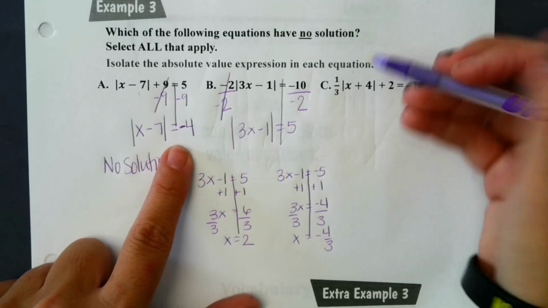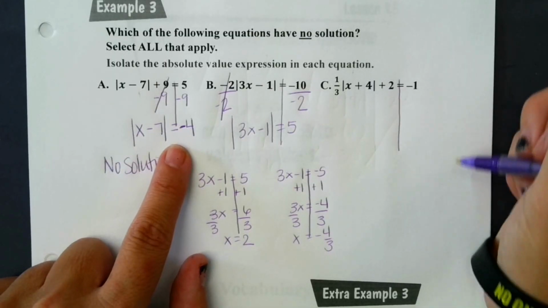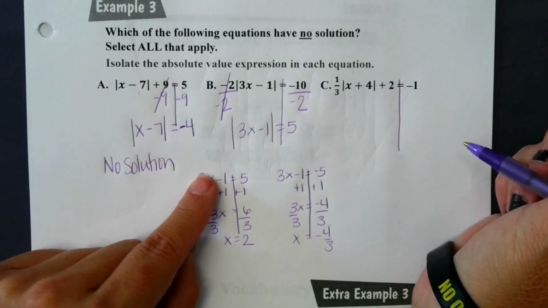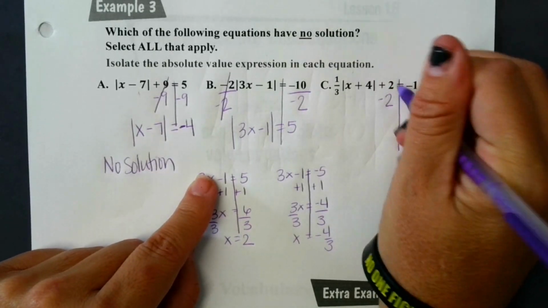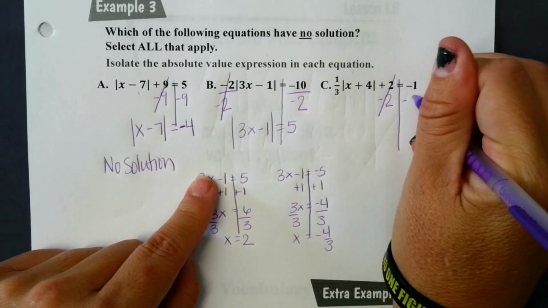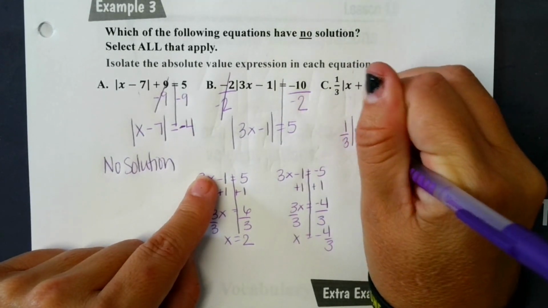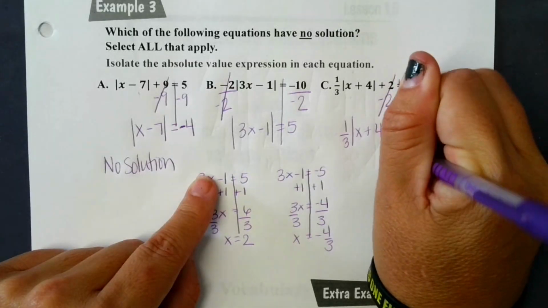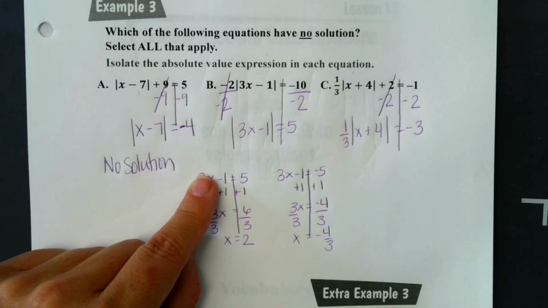Okay. Let's get over here. Ooh, this one's got a lot going on. What am I going to start doing? Subtract 2. This isn't going to have a solution.